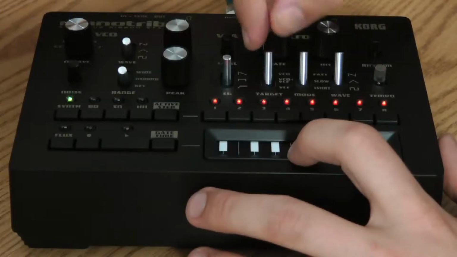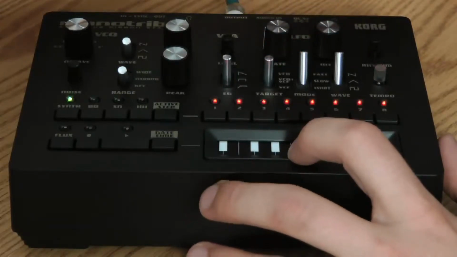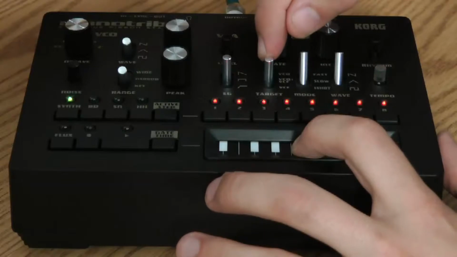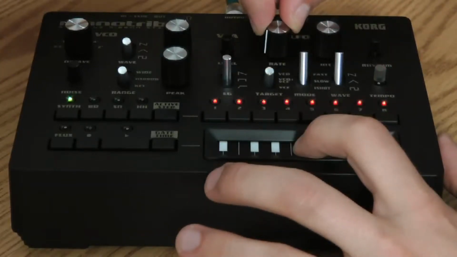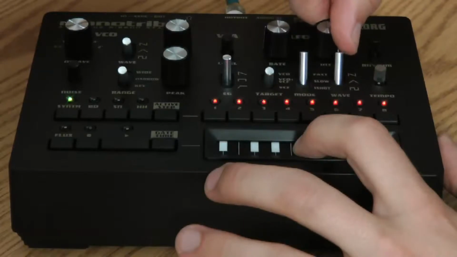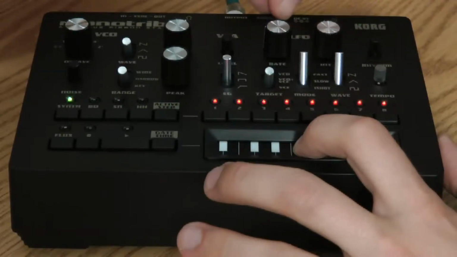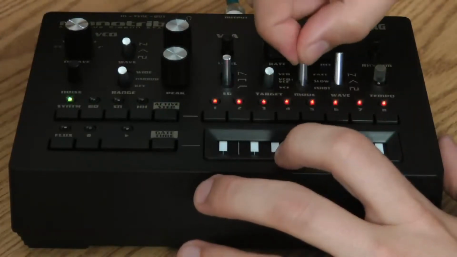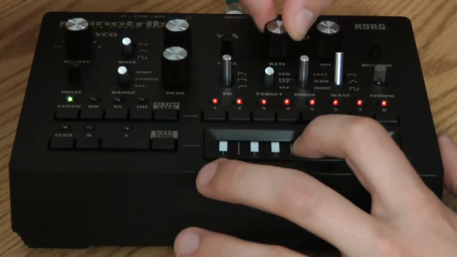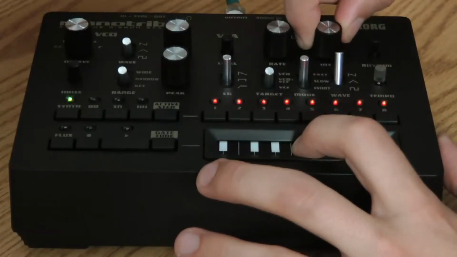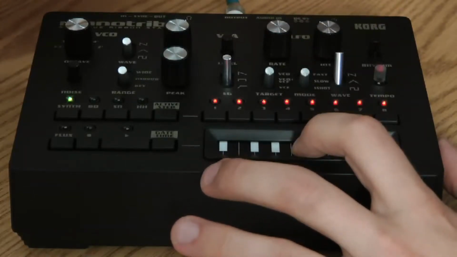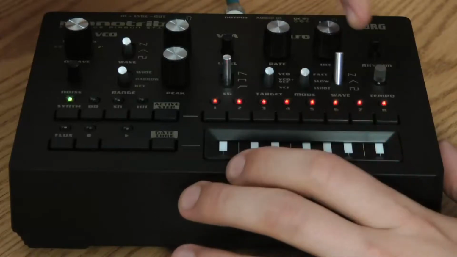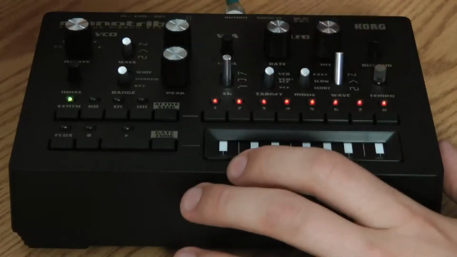Either the oscillator's pitch with the filter, or the filter. You could choose between a fast, slow, or one-shot LFO. And here's where you get to decide the shape of your LFO.